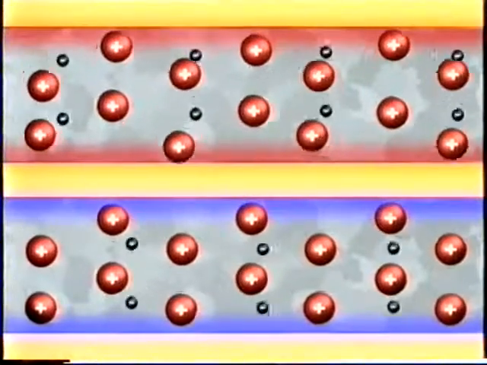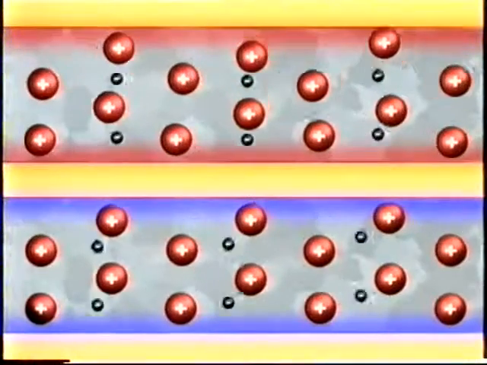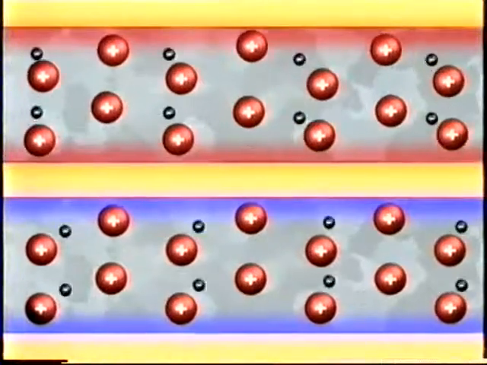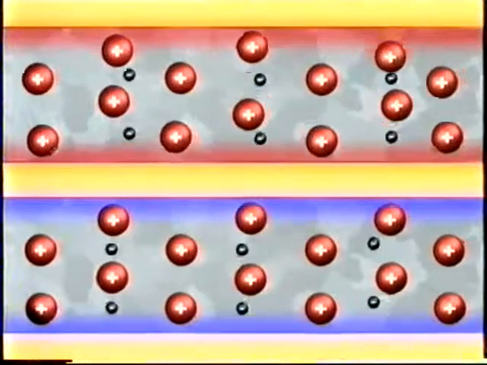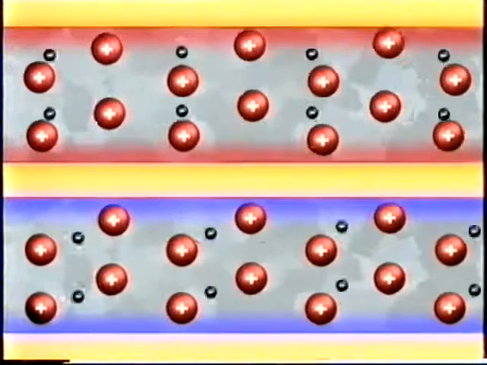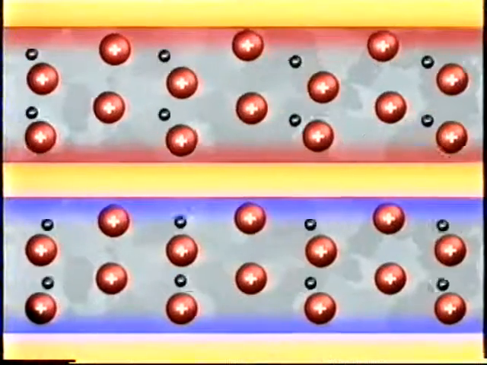Compare the metal lattice of a warm wire at the top with that of a cooler wire below. The metal ions in the warm wire vibrate rapidly. Electrons cannot move easily, so resistance is high. In the cooler wire, the ions are vibrating less. Electron flow is easier, so resistance is lower.